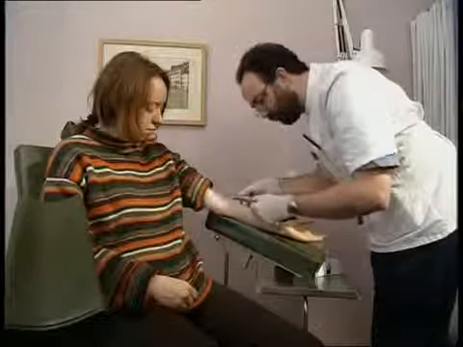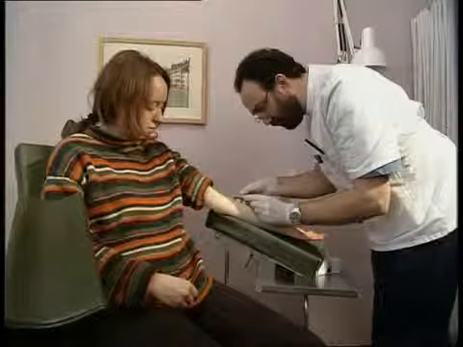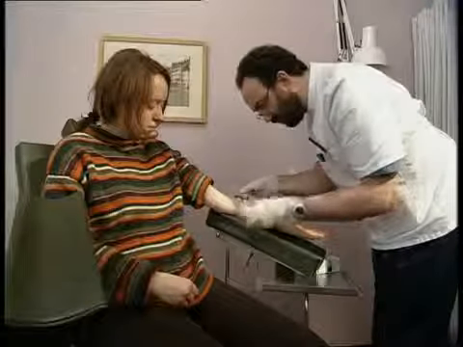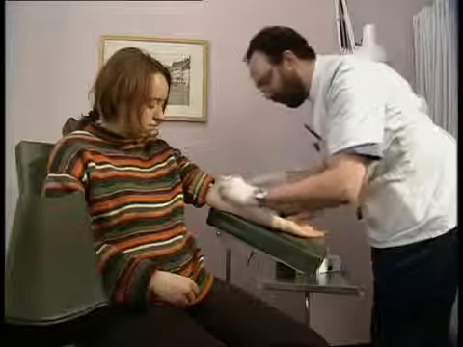Technetium-99m has a half-life of 6 hours. So how much will the activity have dropped 24 hours after the injection?